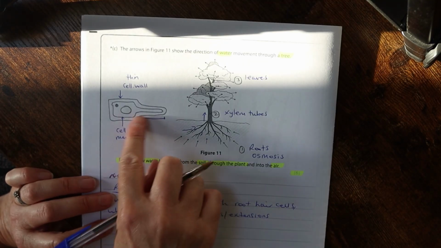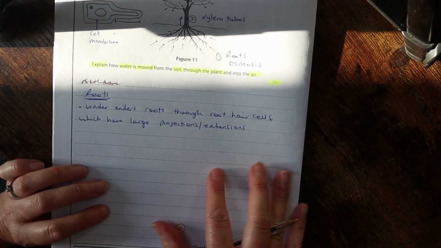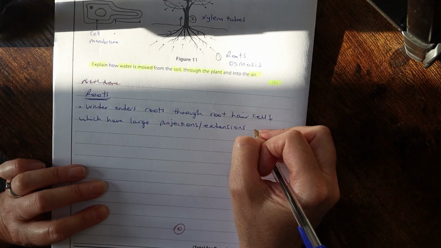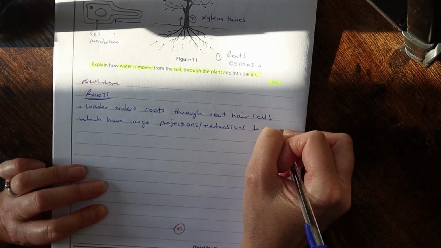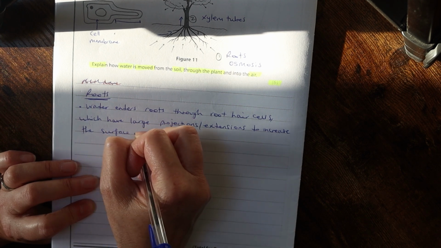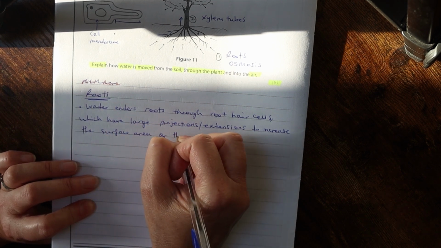That's this bit here on my amazing drawing, not. Large projections, extensions, to increase the surface area of the root.